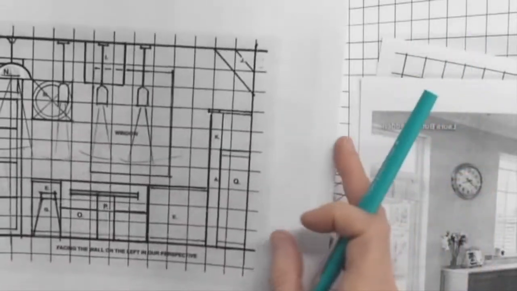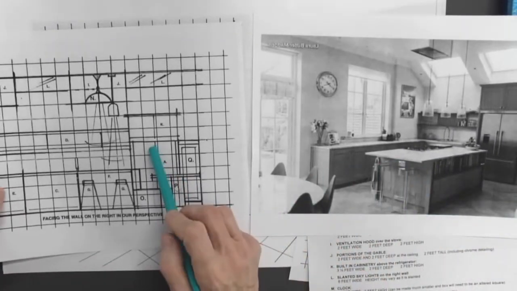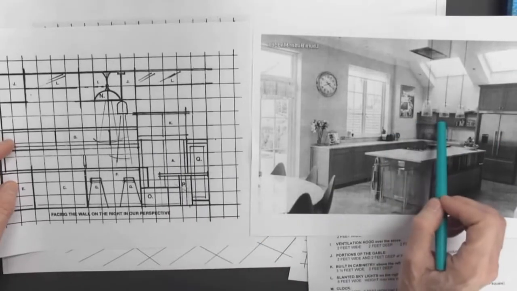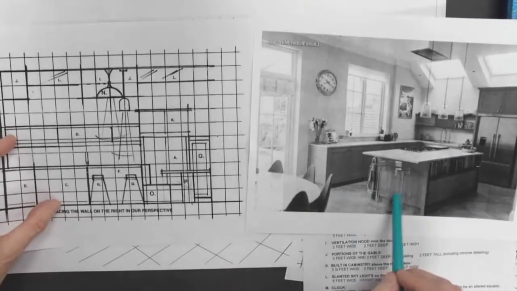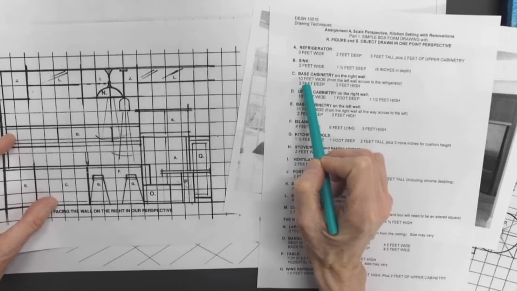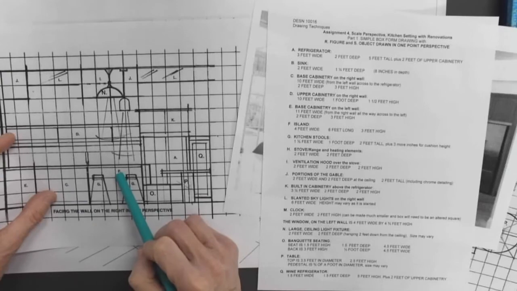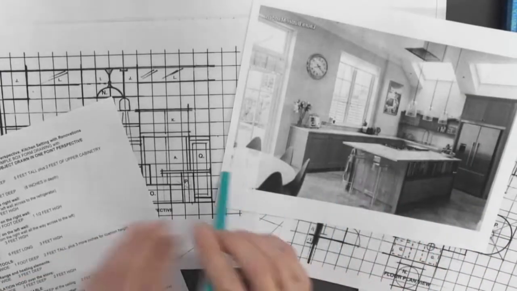But just in brief here, I'll explain that if you look at your photograph, I think that's the most helpful thing to look at. If you look at this elevation, it's showing you the front of the refrigerator. It's showing you the cabinetry above the sink and that bank of cabinetry below. It's also showing you C, and if you look at your sheet, C is the base cabinetry on the right wall, and F is our island. So we're seeing the end of the island where the stools are.